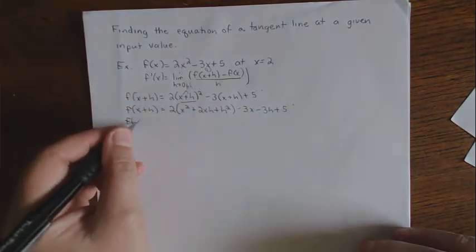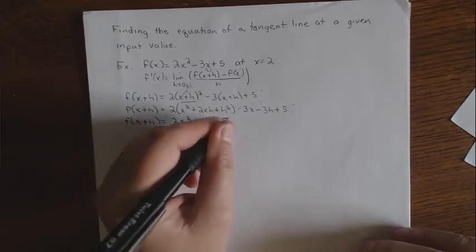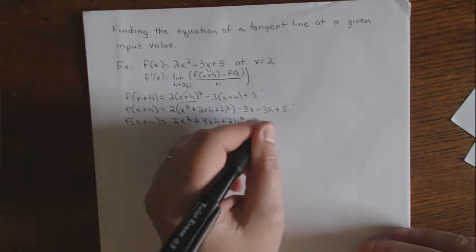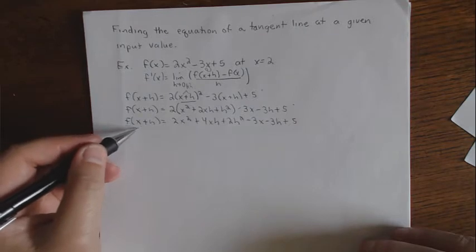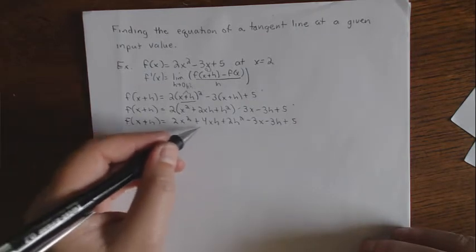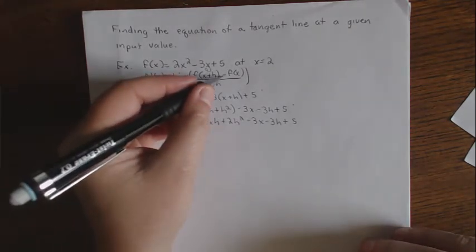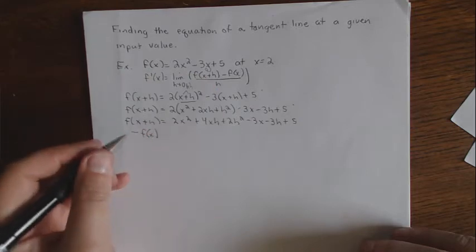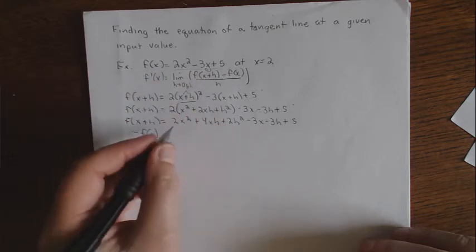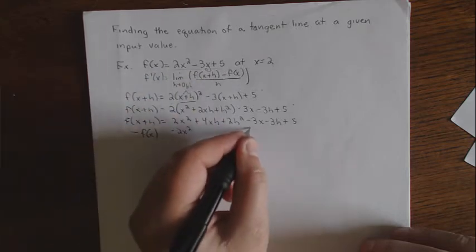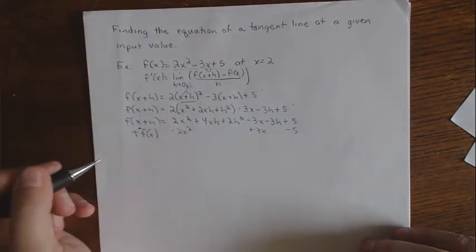I'm going to distribute this minus 3, and then I'm going to distribute the 2 to get 2x squared plus 4xh plus 2h squared minus 3x minus 3h plus 5. Now when you expand a quadratic by putting x plus h in, you'll always get this long string where there are no like terms. Okay, so the next step, I'm going to subtract f of x. So I like to subtract f of x by adding the opposite. So here's f of x. So I'm going to write down negative 2x squared, and then positive 3x, and then negative 5. So essentially what I've done is distributed the negative.